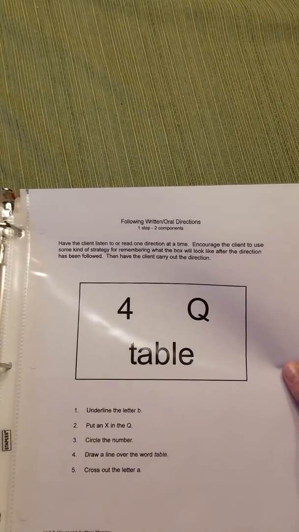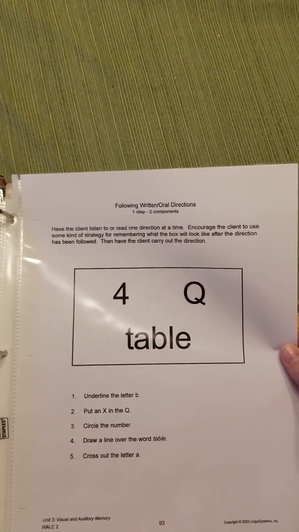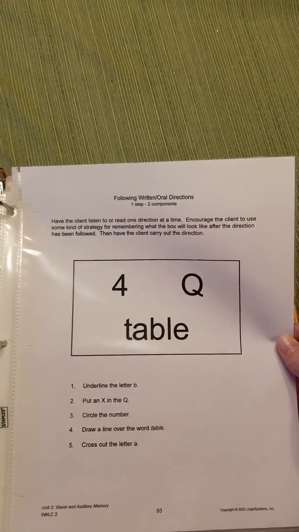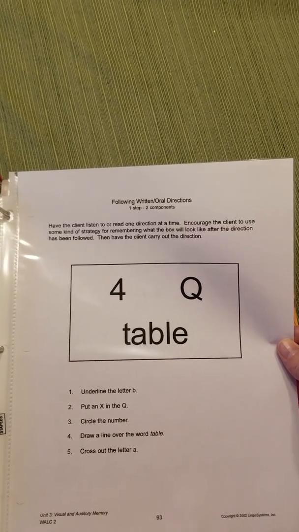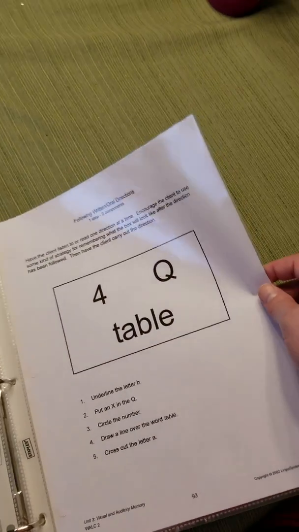This one is remembering to follow directions. So it's having them underline things, circle, draw. So that could also go for visual spatial. So again, some of these activities work on multiple cognitive domains. This one with memory is reading a list of words and then having them remember like the third word, the word after theater.